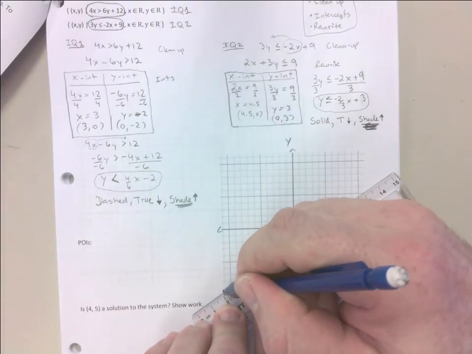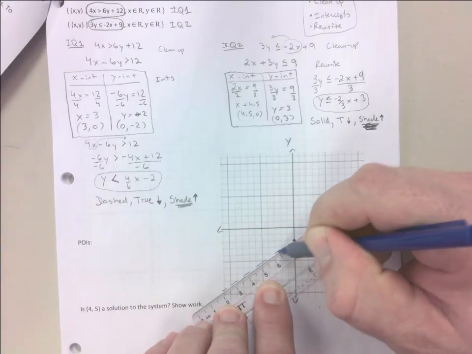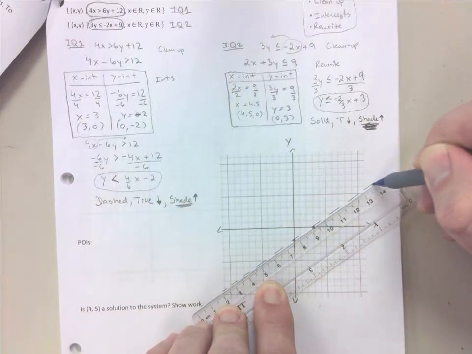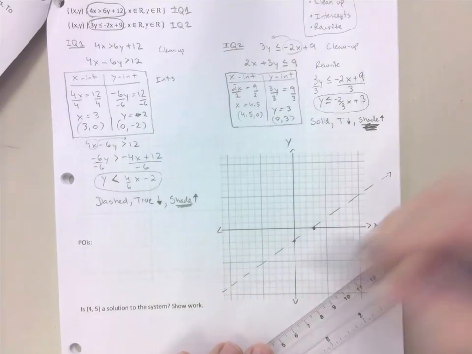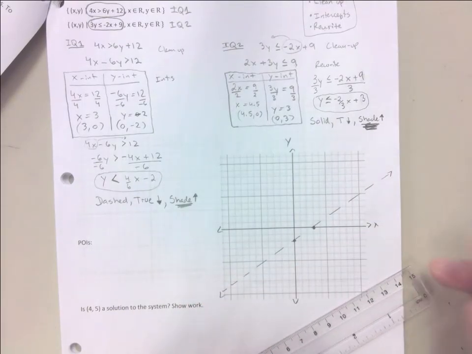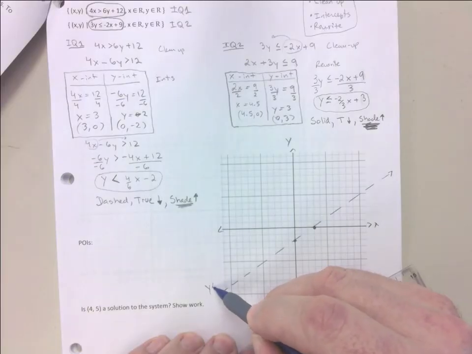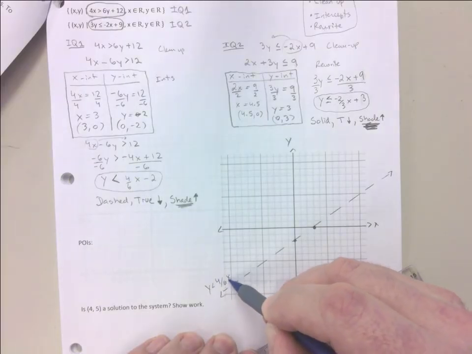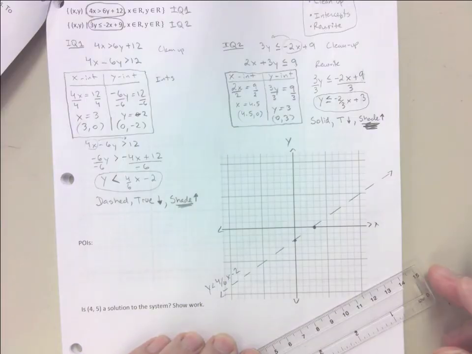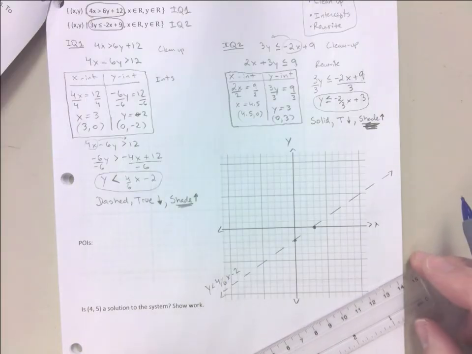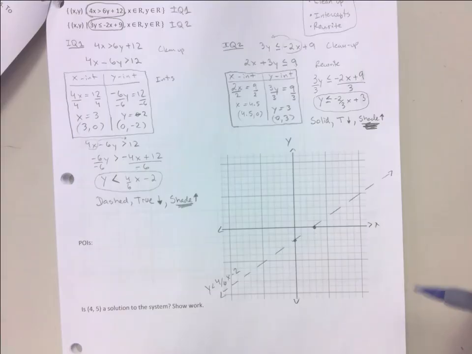Let's graph it. Go from end to end. Label it. Don't shade yet. Shade at the end, because if you make a mistake, it's going to be very messy.